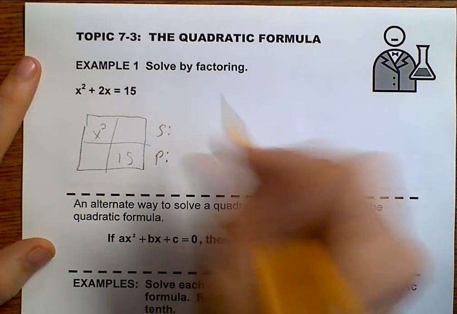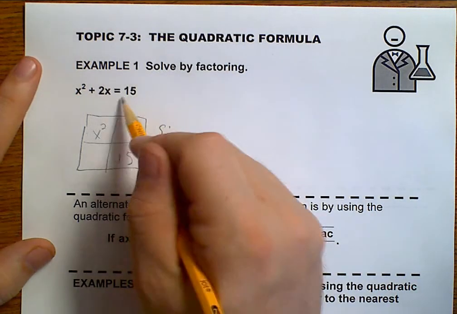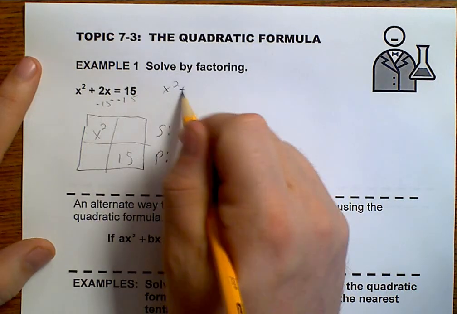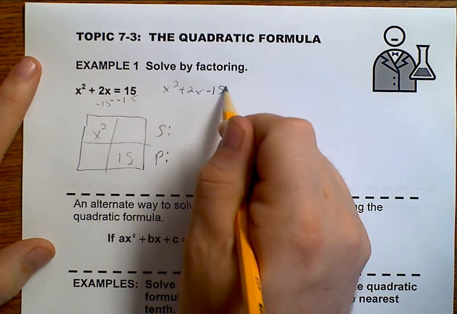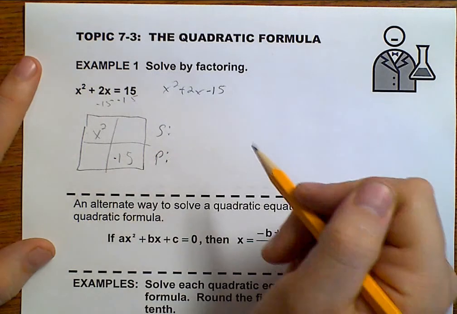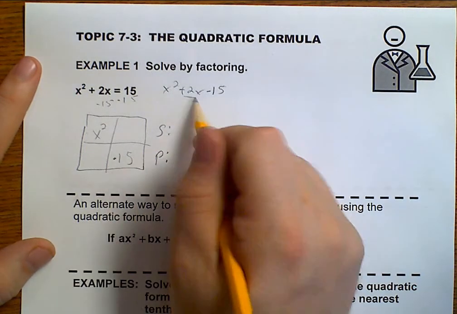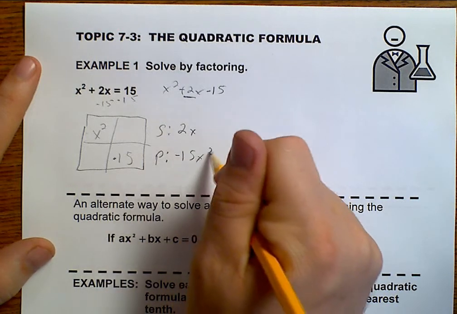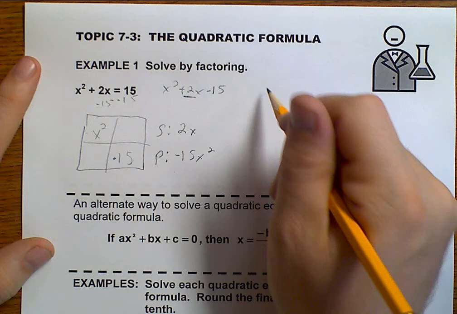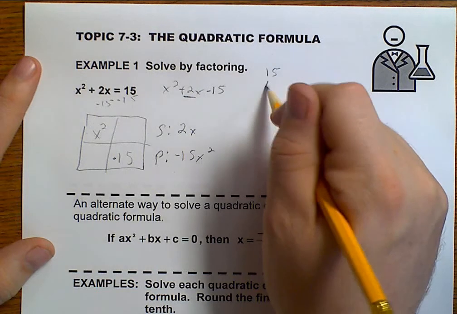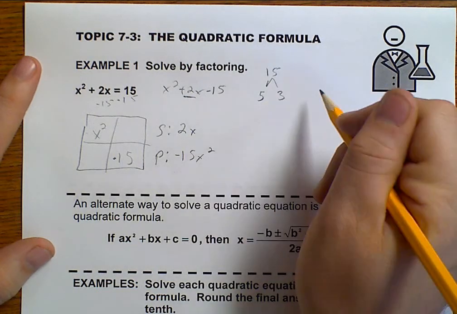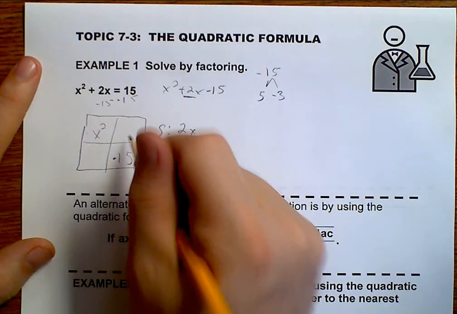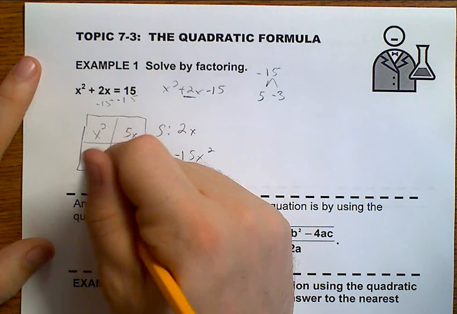Well, our sum, hold on, I need to subtract 15 from both sides. So that makes x squared plus 2x minus 15. So this will be a negative 15. So my sum would be the 2x. My product would be negative 15x squared. So if I break down 15, well, I know 5 and 3 make 15. Since I need it to be negative 15, I'm making a negative 3. Because 5x minus 3x is 2x.